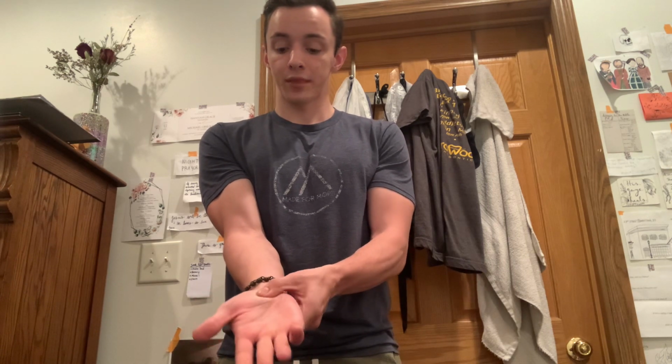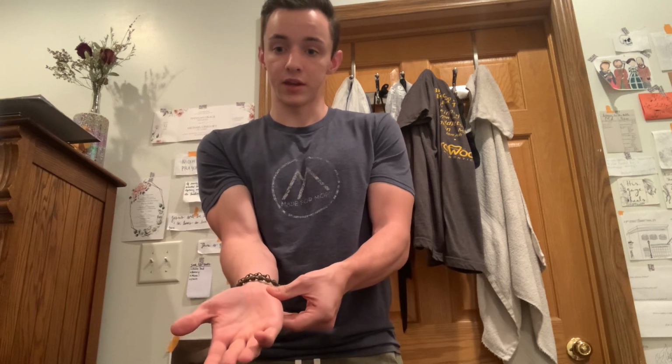We have the scaphoid right here. We have the lunate right here. And then right beside that we have the triquetrum. And on top of that, on the palmar side, we have the pisiform right here. And then moving back over to the thumb, we have the trapezium, which is right about in there.